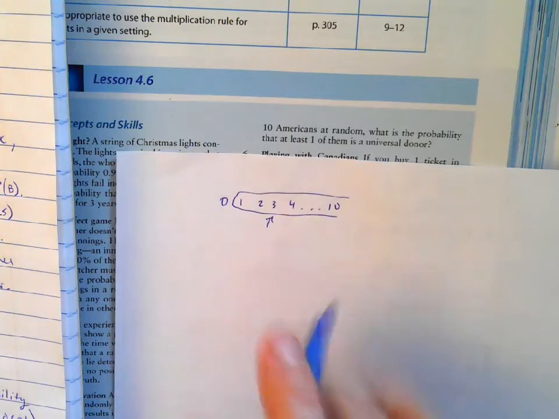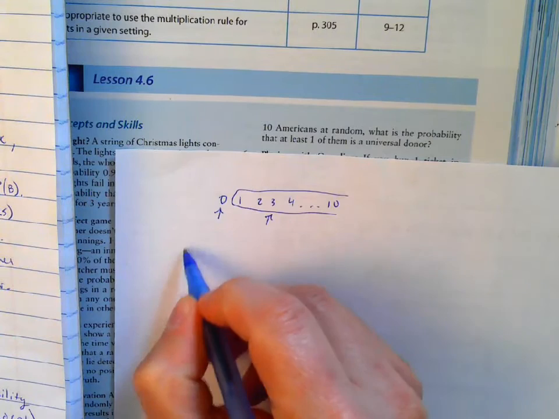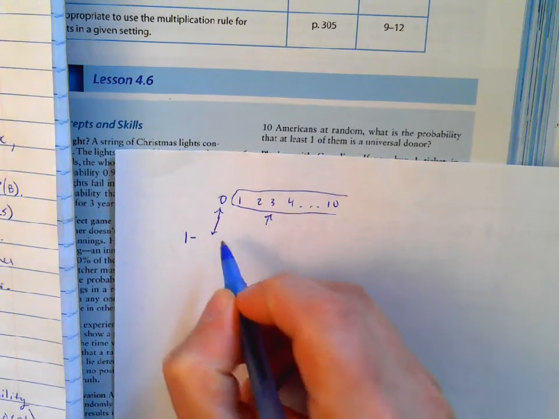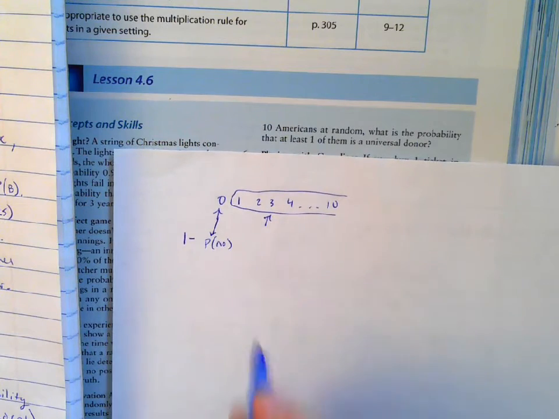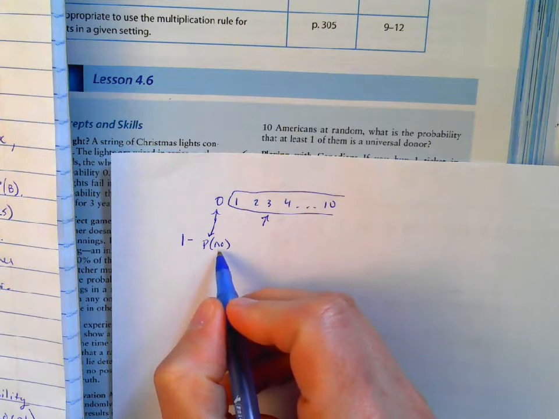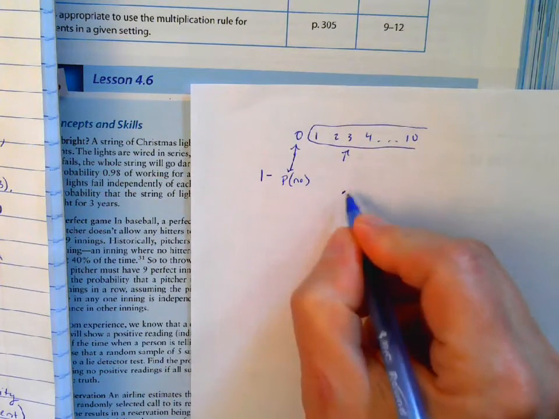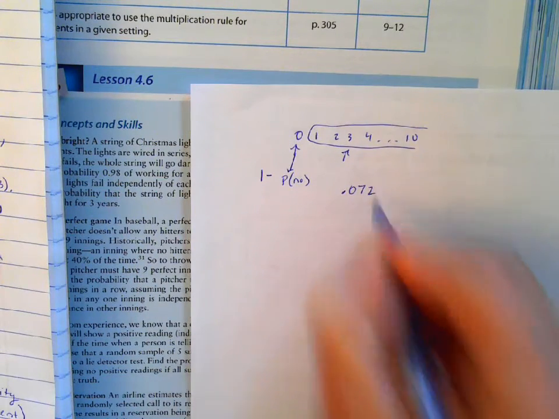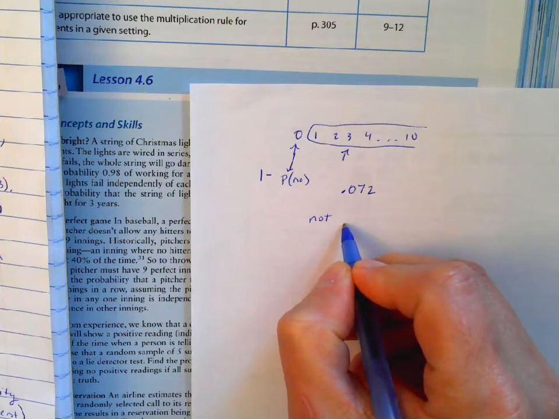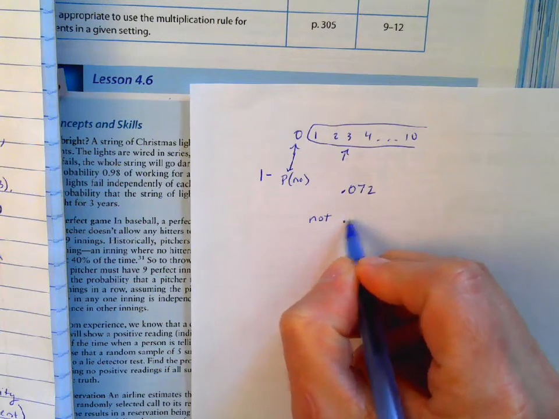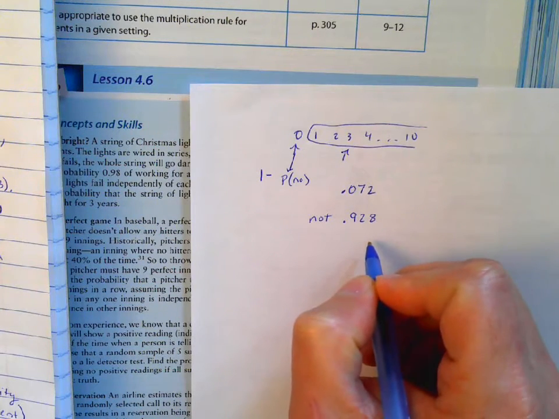But instead of finding each of these and adding them together, let's find this one and do 1 minus this one. Okay? Okay, so the probability that no one out of 10 is a universal donor. So if a universal donor happens 7% of the time, we know they're not a universal donor 92.8% of the time.